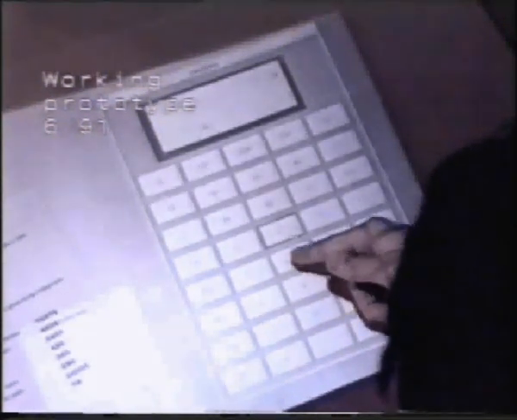I can use this much as an ordinary calculator. Let's see, 8 times 6 equals 48.